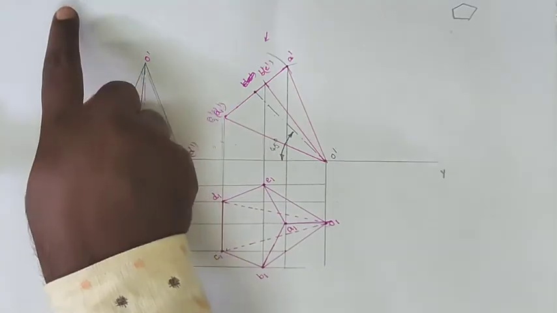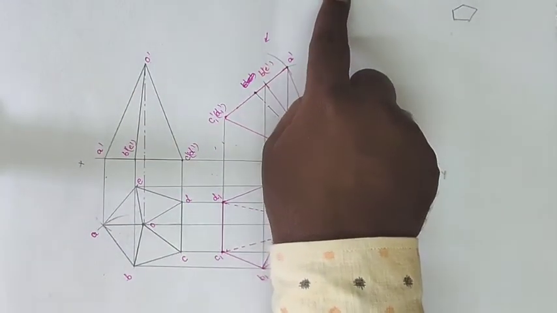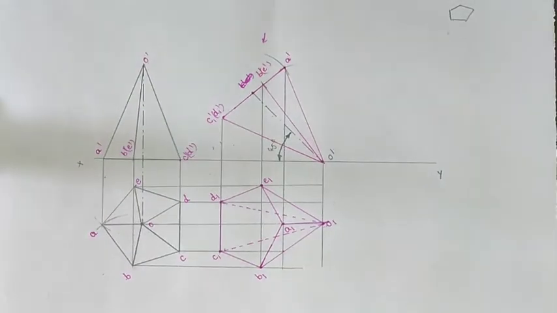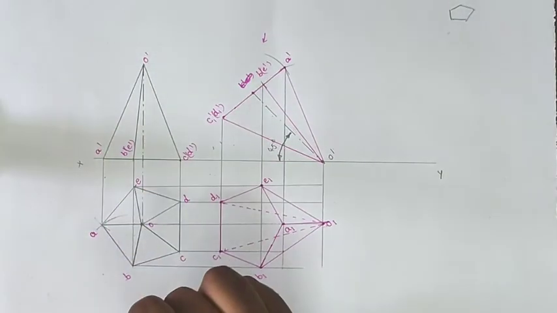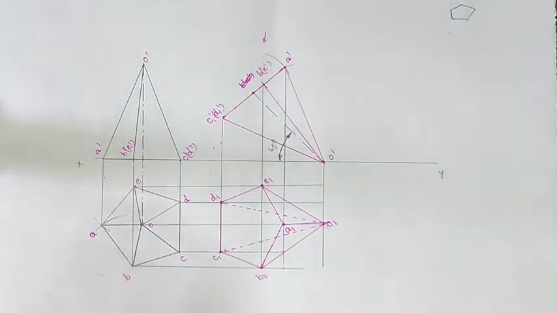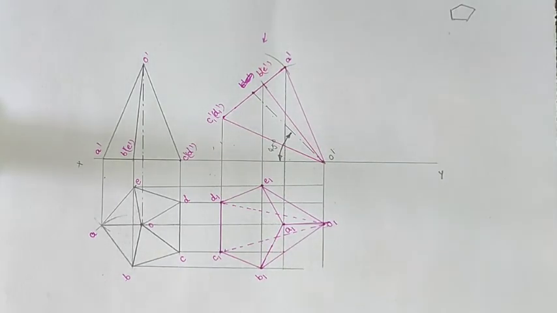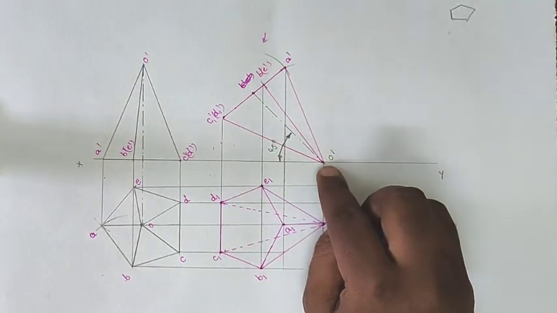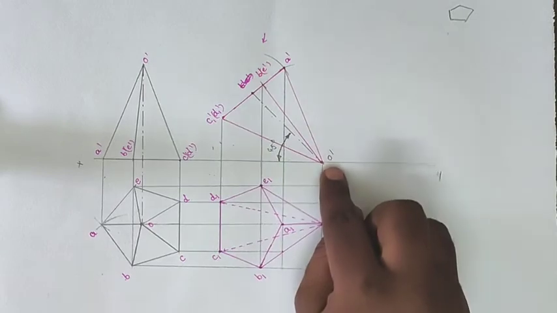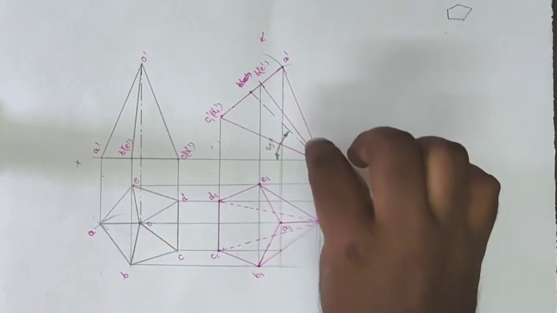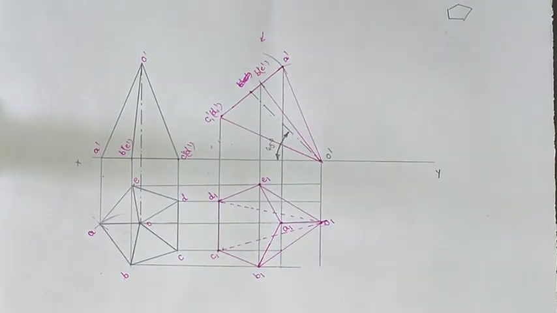Now they are giving the axis is inclined 45 degrees to the HP when the apex lies on the HP. So we can tilt the axis line with an angle of 45 degrees with respect to the apex lying on the HP. So I am locating the apex point O dash on the reference line and tilting the axis line from the apex with an angle of 45 degrees.